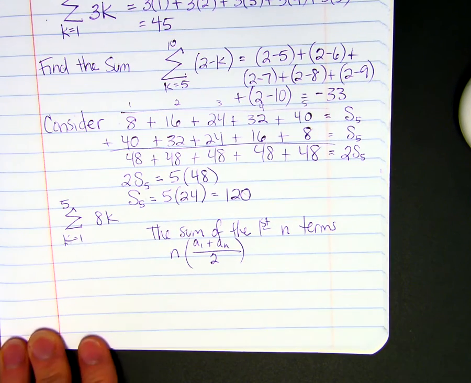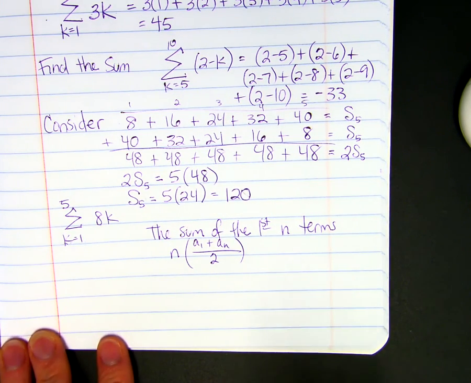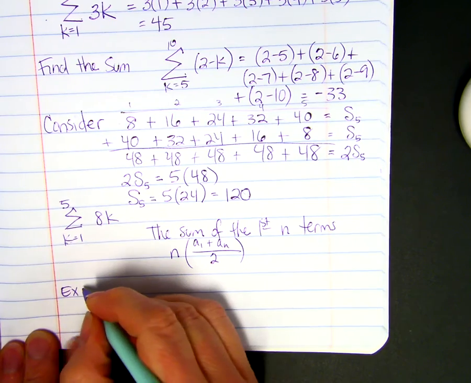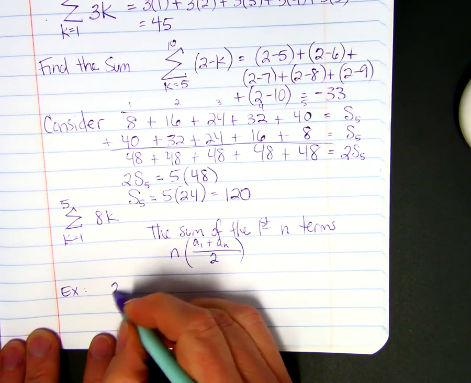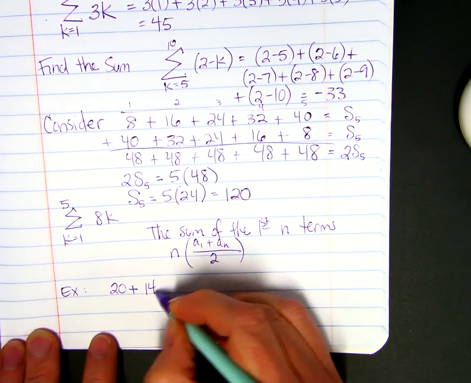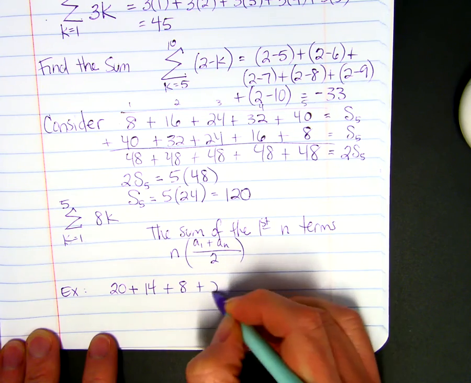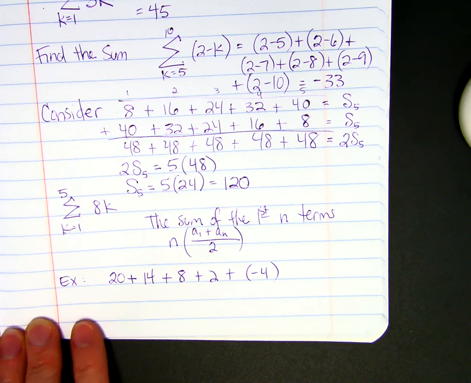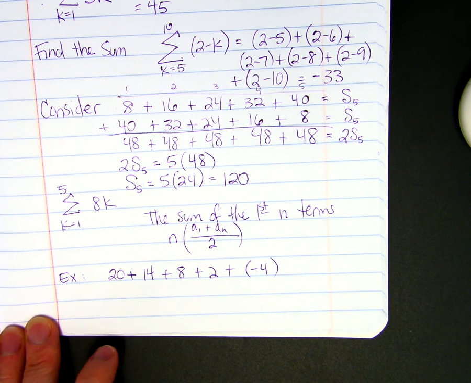Oh, also we have to be able to write the summation if they give you some numbers together. So they're saying, okay, 20 plus 14 plus 8 plus 2 plus negative 4. We have to be able to write the summation of those in summation form.